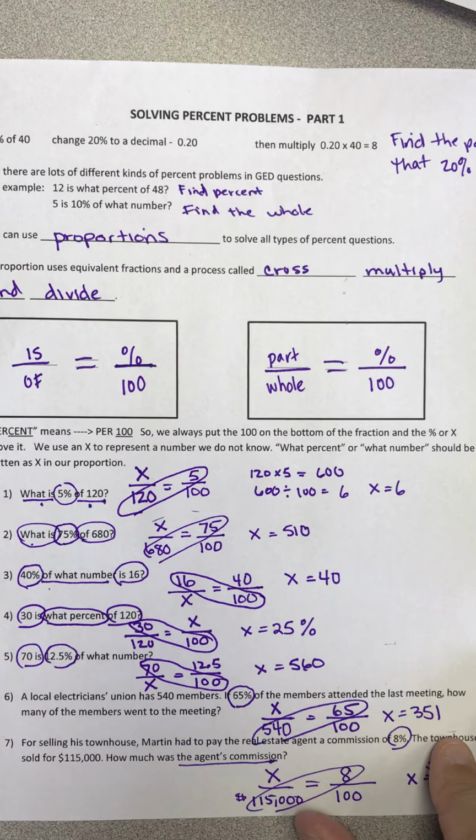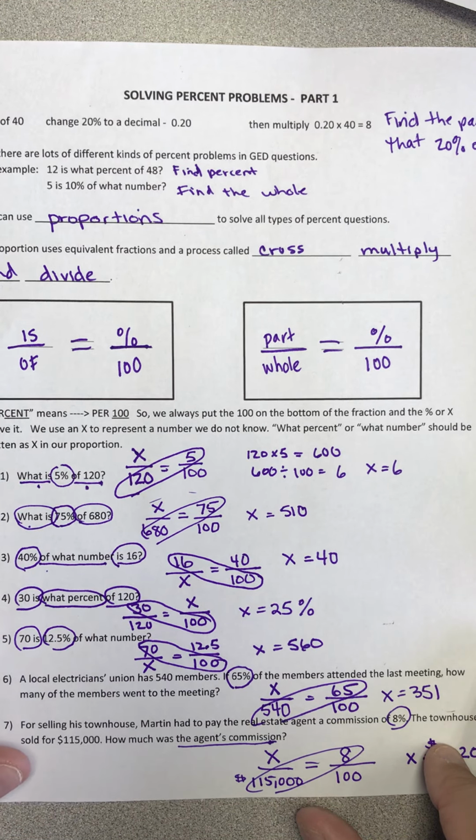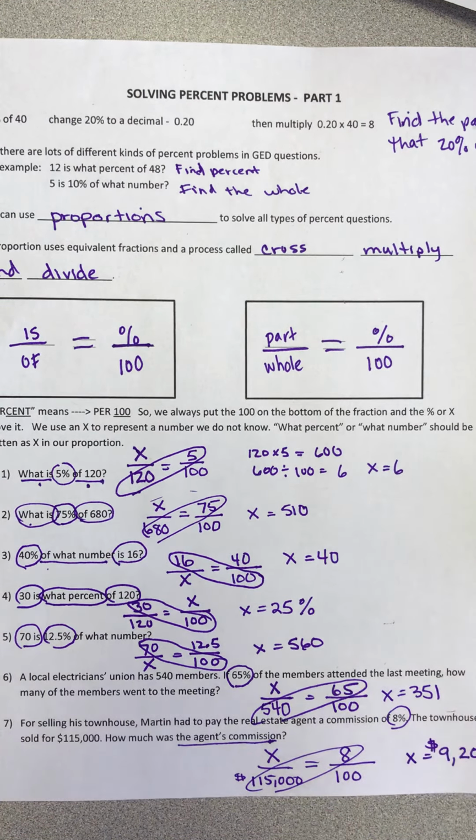Okay, come on back for part 2, where we're going to look at how to find tax and interest, how to do loan interest and sale prices, and also percent of change problems.